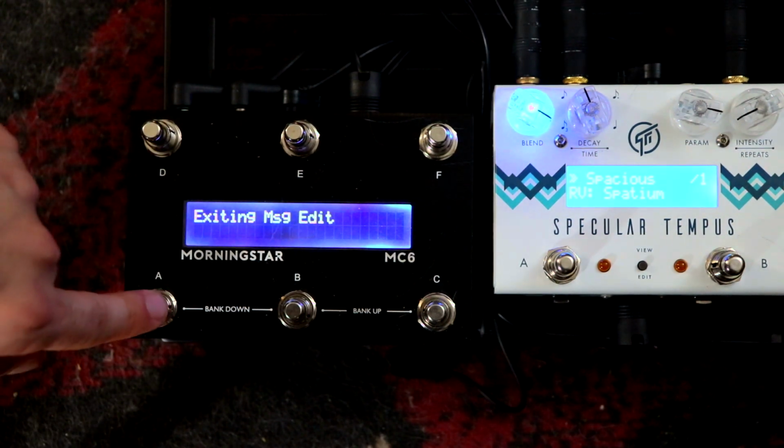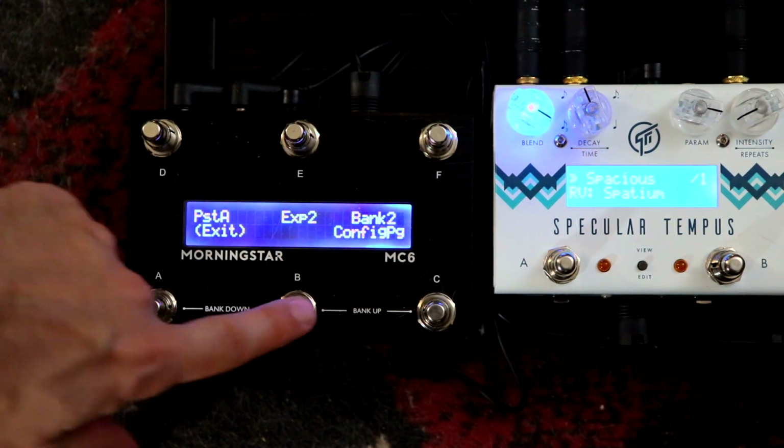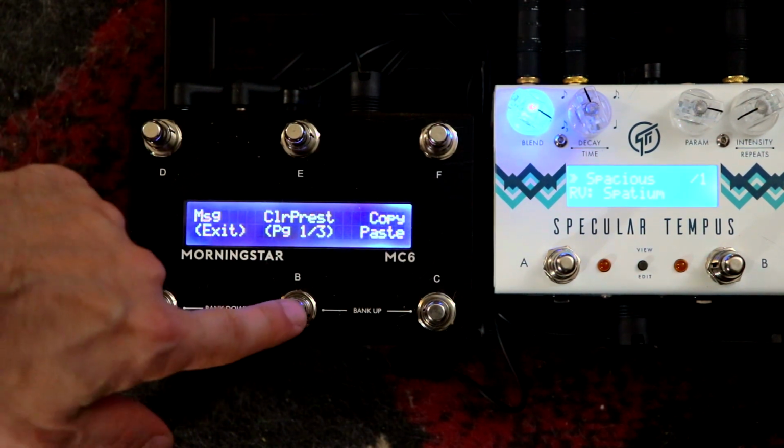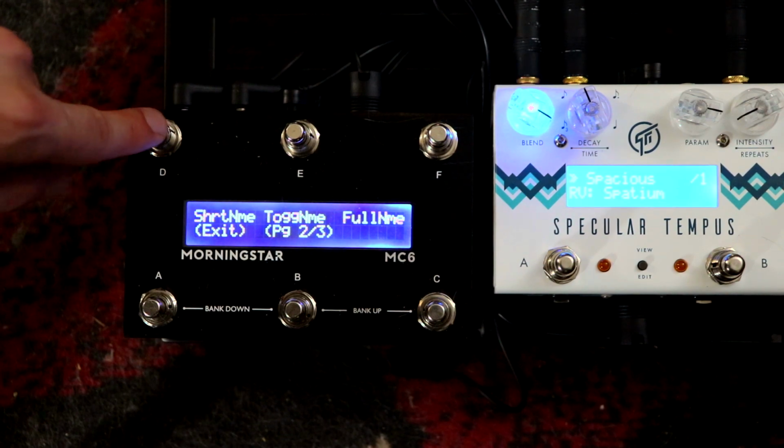So I'm going to back out of here, although I'll go ahead and rename it. So go back to the preset, scroll over, short name.